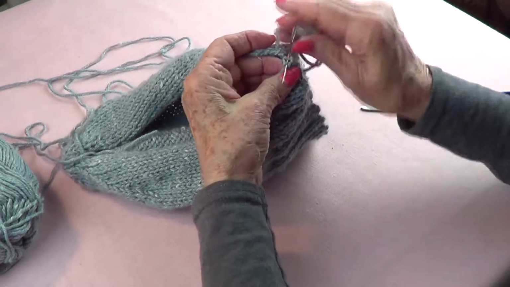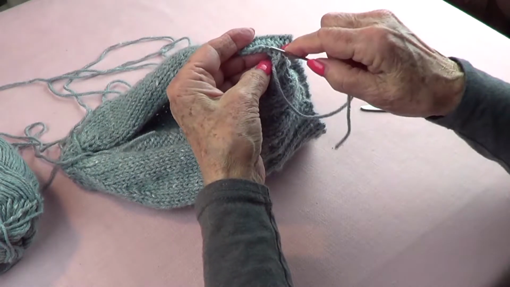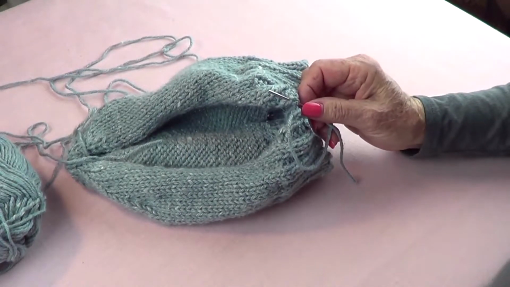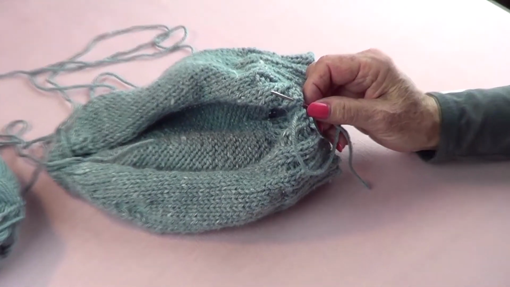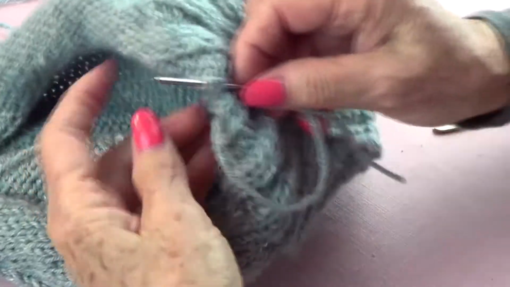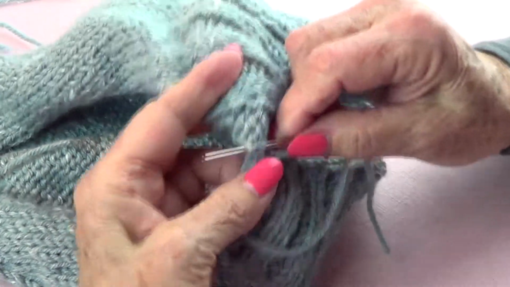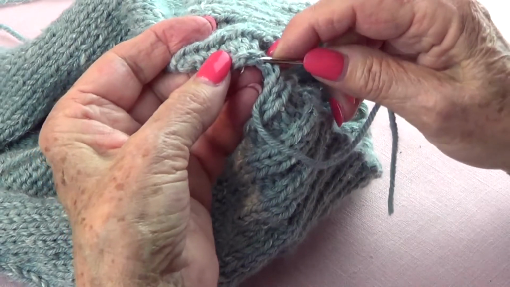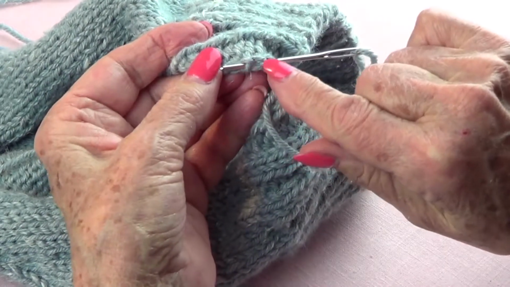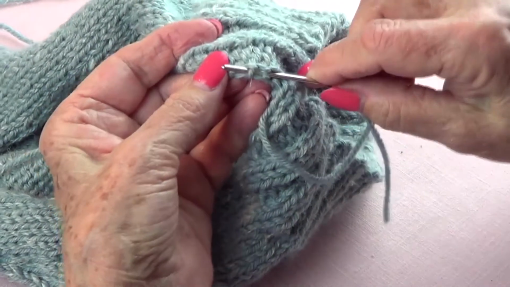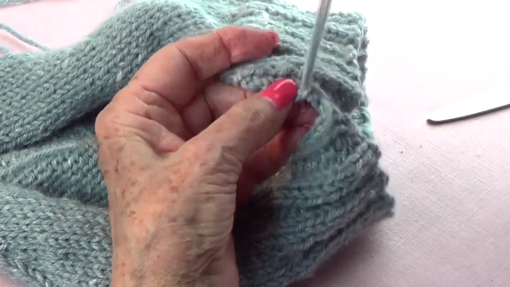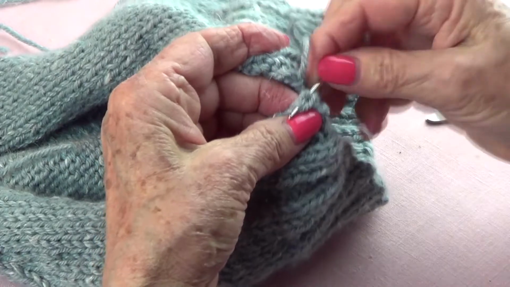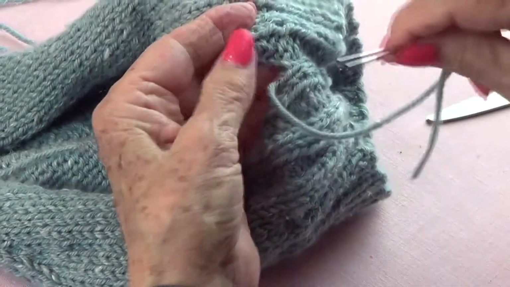Let me show you one more time. Let me get this camera a little bit closer so you can see that. Okay, I think you can see that better there. So see if I pick up half of a stitch around at the edge, half of a stitch there, and half of the stitch on the other side.